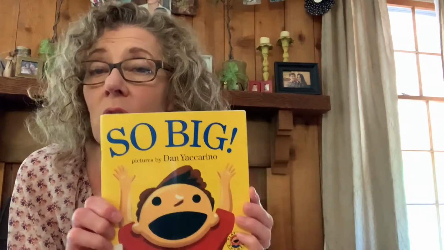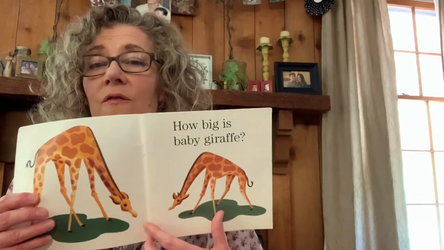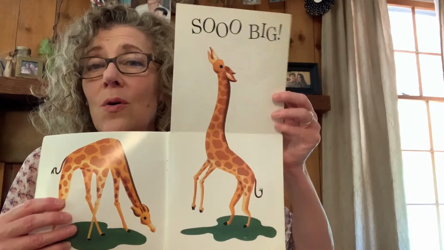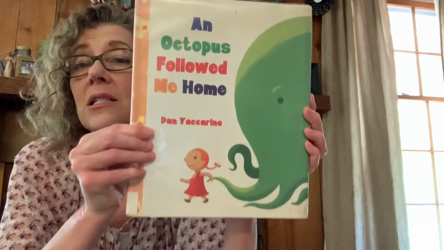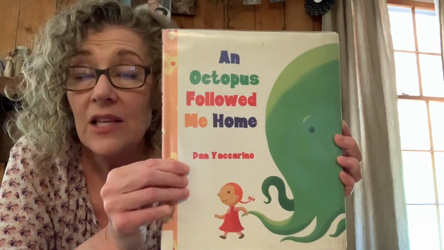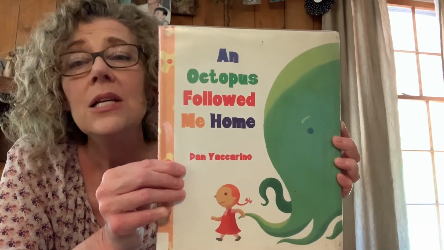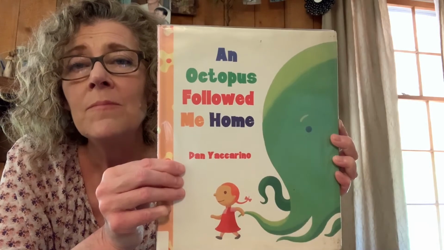This is a fun one. This is called So Big. Again, maybe for a little brother or sister. You know how kids like to say, so big. Well, the fun thing about this book is that some of the pages move to be so big. I thought that was really fun. I have to get more books here. Hold on. This one I read in story time at least once a year. It's called An Octopus Followed Me Home. This pile of books, he's the author and the illustrator, and this one is really funny. I would highly recommend you take a look at that one.